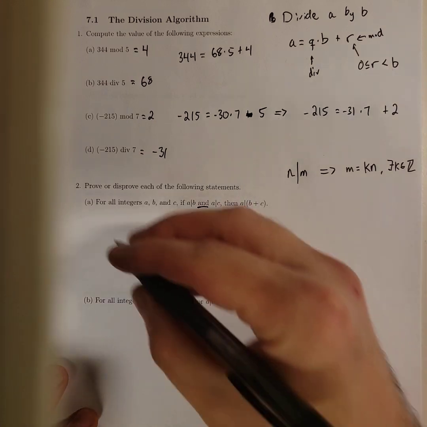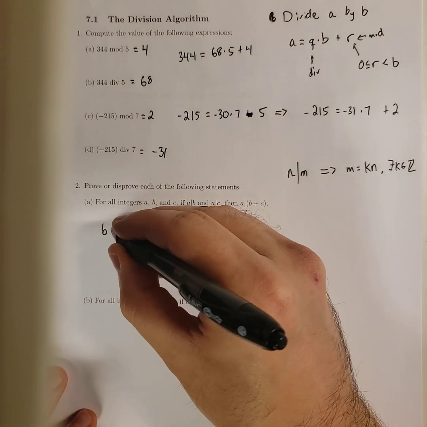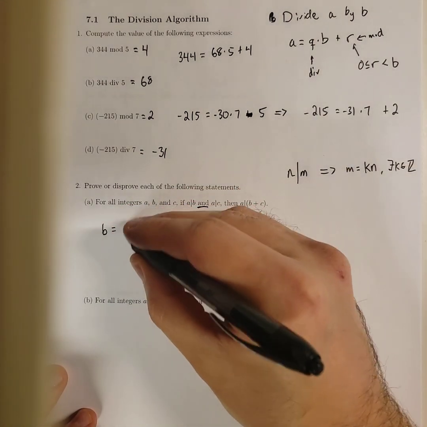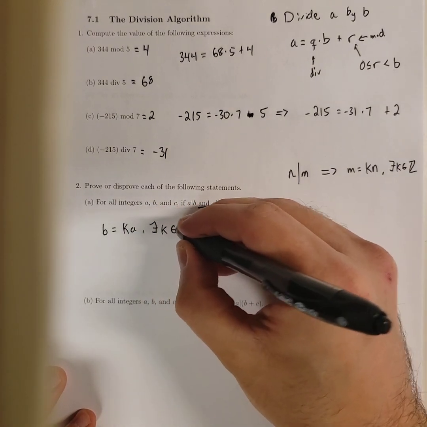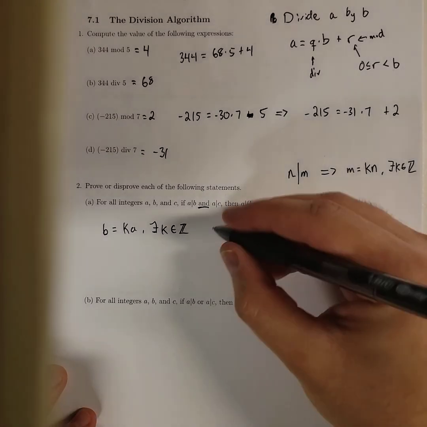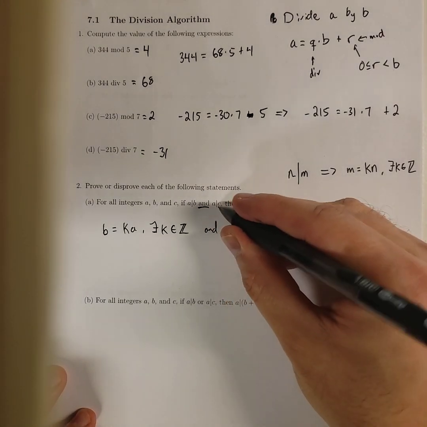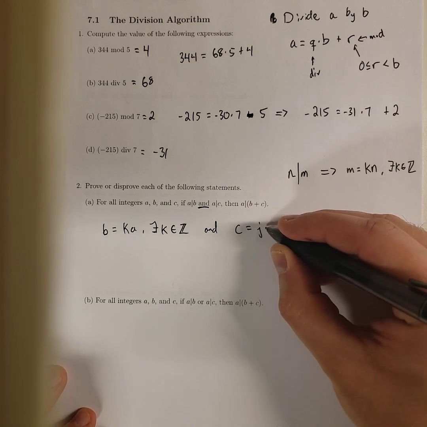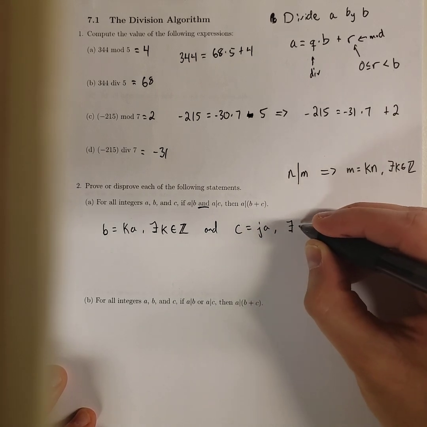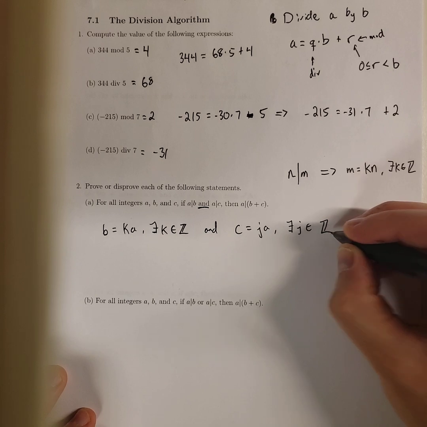So if a divides b, then that means b is some multiple of a, so k times a, for some k in the integers. And a divides c, so that means c is also some multiple of a, so we'll say j times a for some j in the integers.